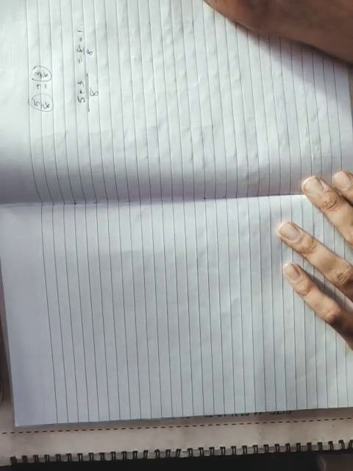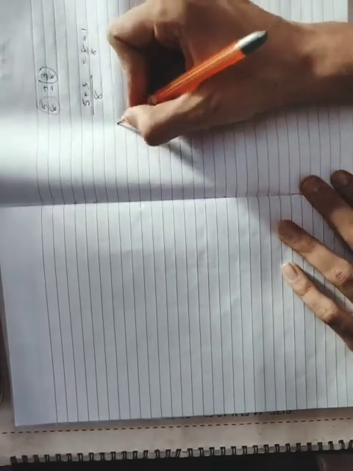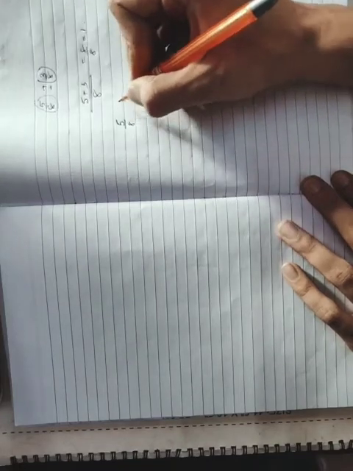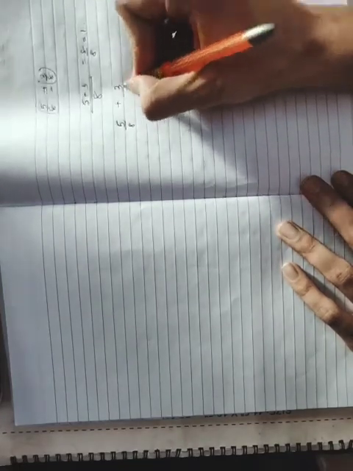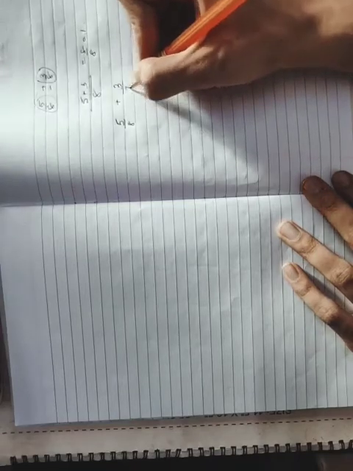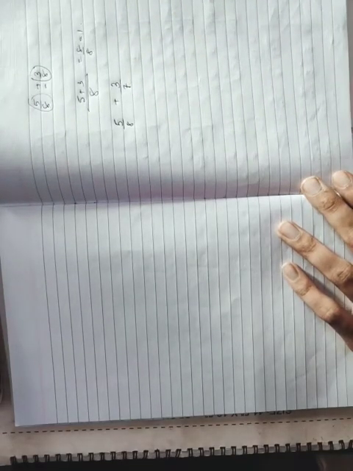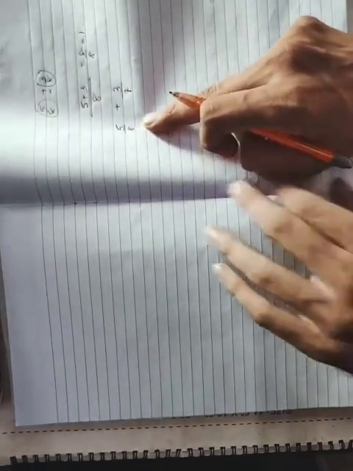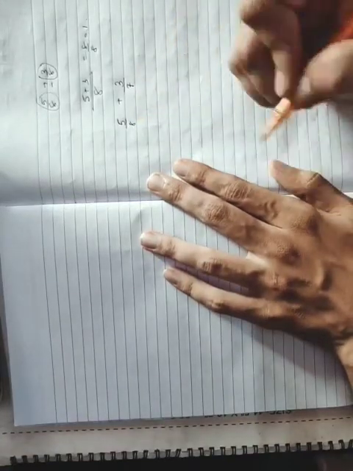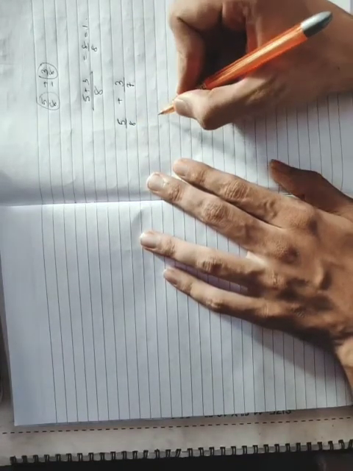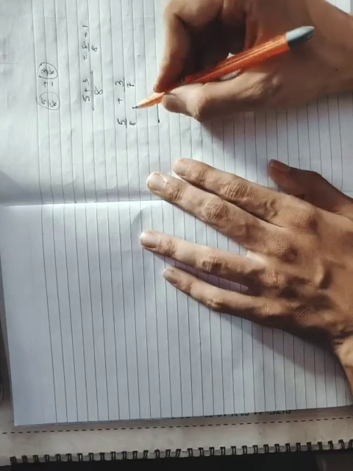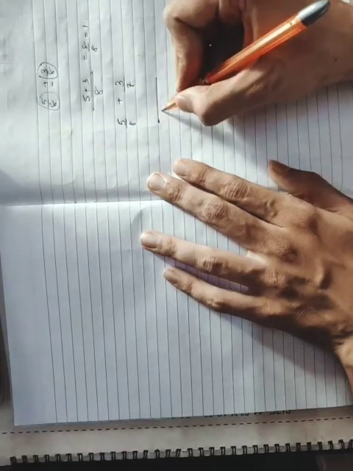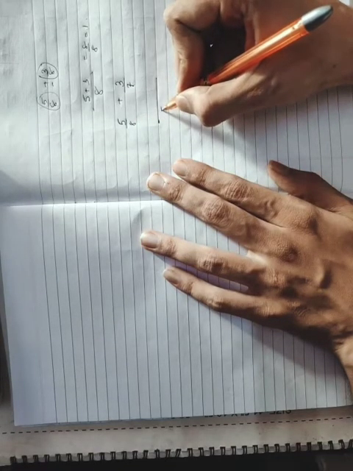Am I right? But what if the denominators were different? 5 by 8 plus, instead of 3 by 8, let's take 3 by whatever, 7. Now, the LCM in this case will be what? 8 becomes 8 into 7. 7 8s are 56.